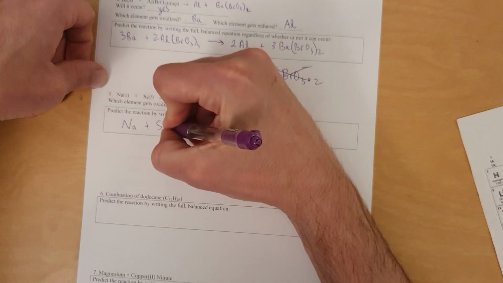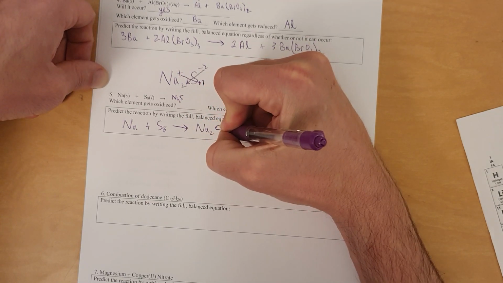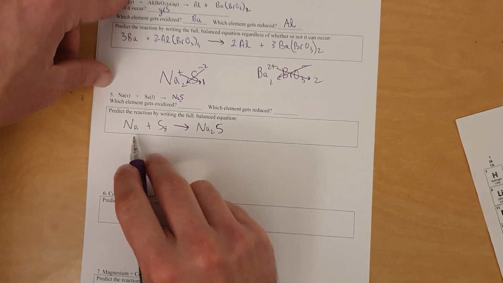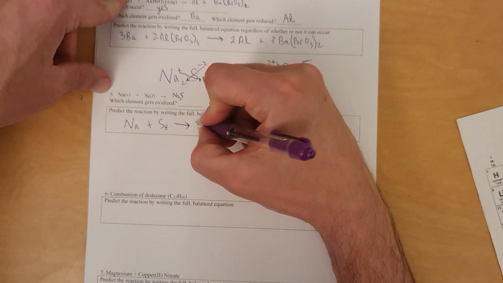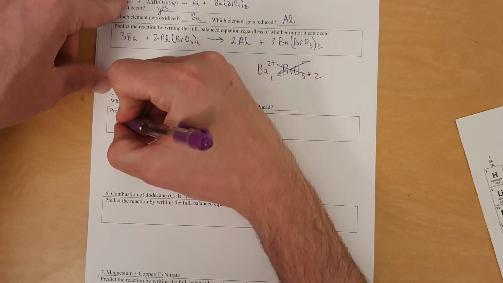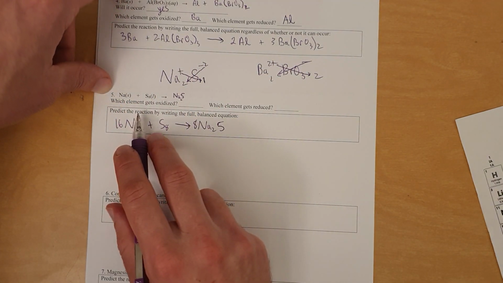Na plus S8 makes Na2S. We can even balance that reaction. 8 sulfurs, yes, that's right, 8. That's 1 sulfur, so let's put an 8 here. 8 times 2 is 16, so 16 sodiums. All right, there we go.